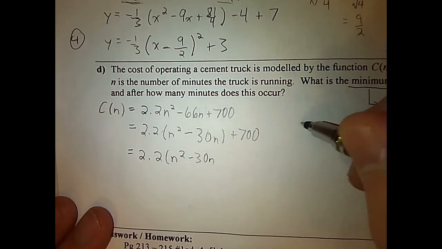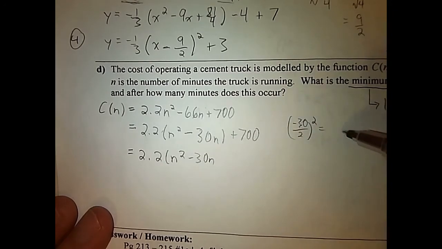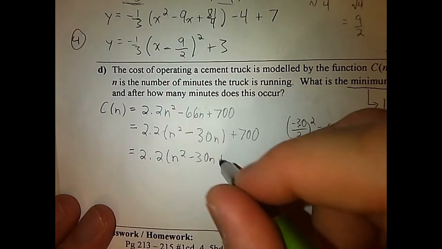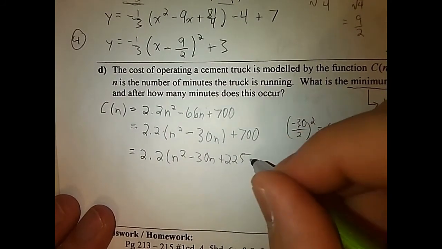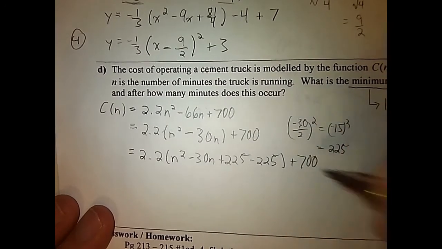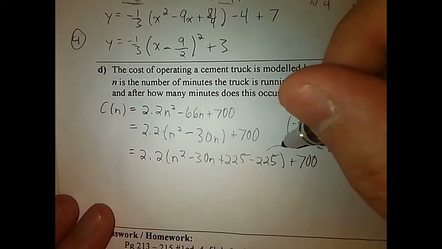I'm just going to do it over here. Negative 30 divided by 2, squared, gives me negative 15 squared, which is 225. I'm going to add that, subtract it, and then I'm going to move it to the outside after.